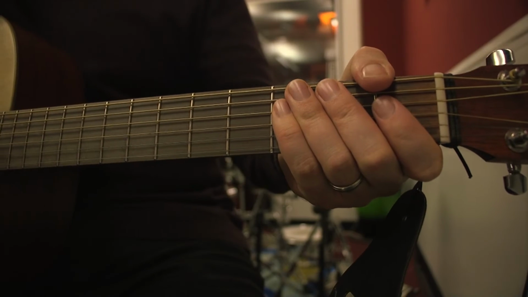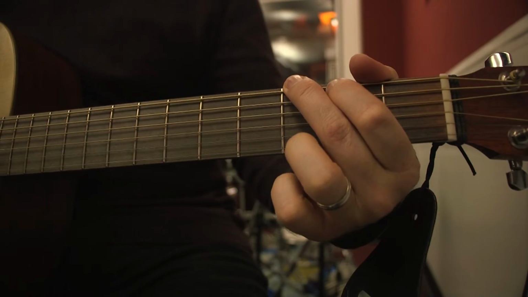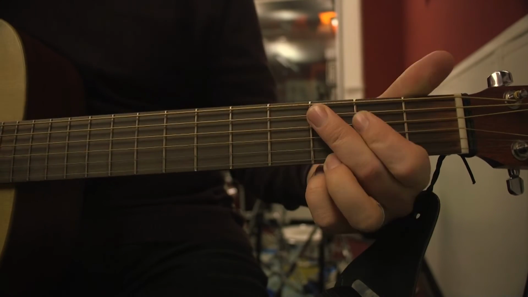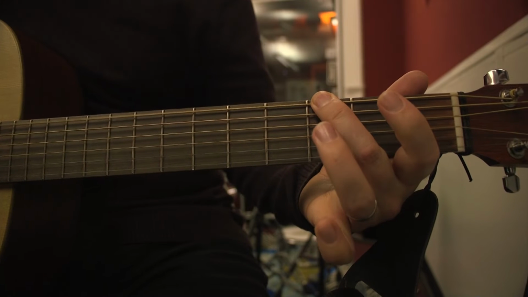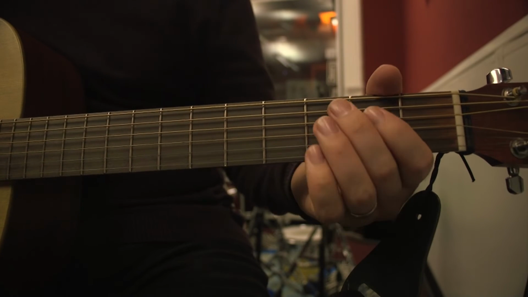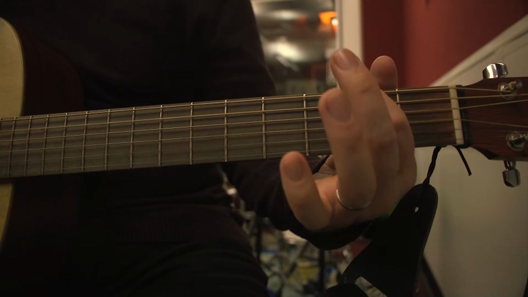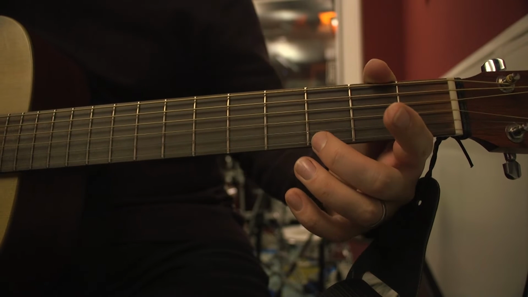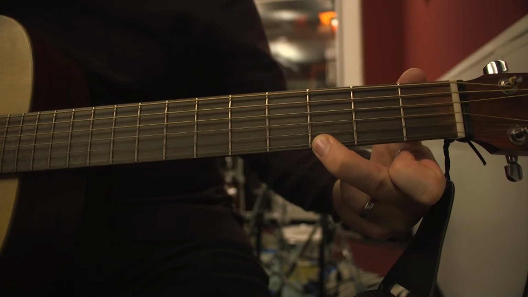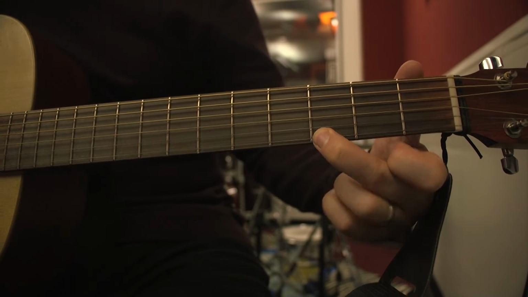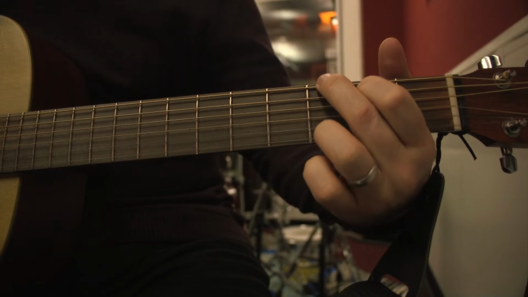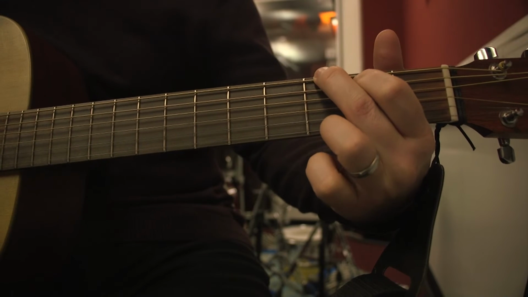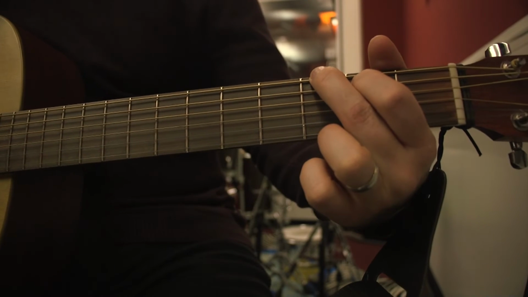Your straightforward chord shape. We're doing G first. On the low E, you're at fret 3. On the A, fret 2. And then on the high E, fret 3. The rest of the strings are open. So that's what it sounds like.